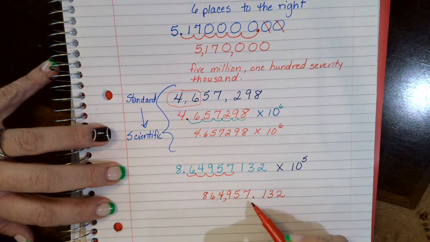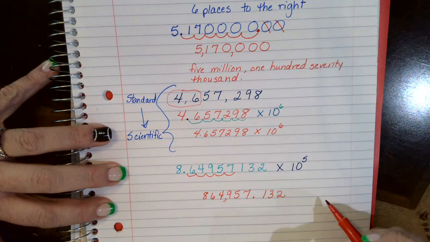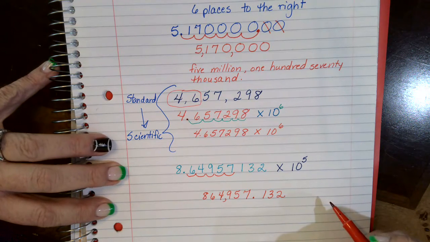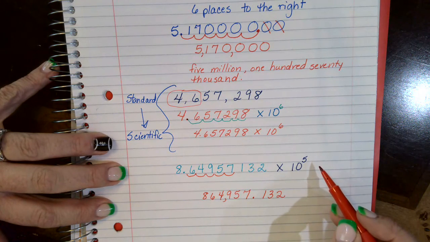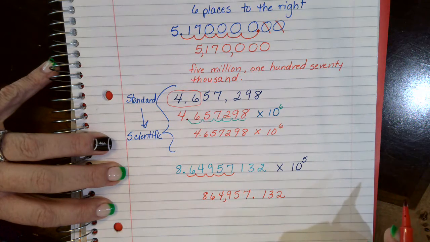So notice we can have a decimal point and not be in scientific notation. Scientific notation is just when you have that 10 to the 5th, with the base and the exponent.